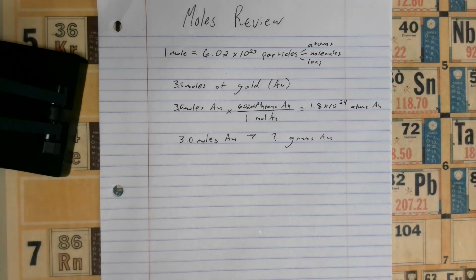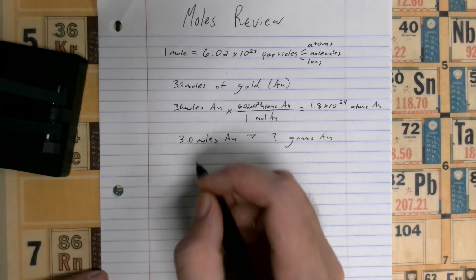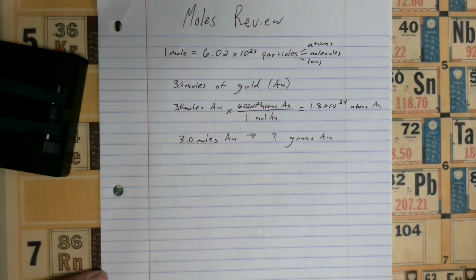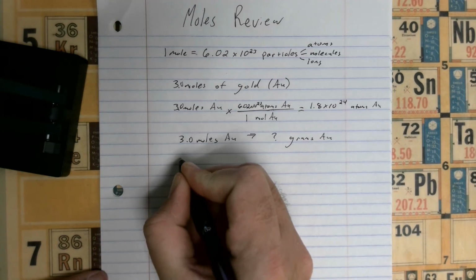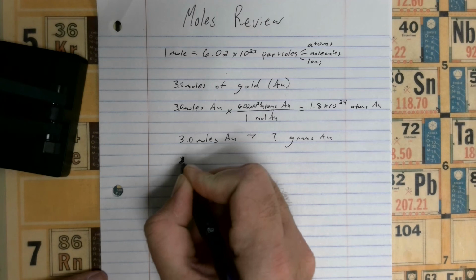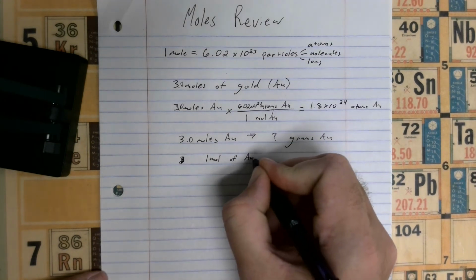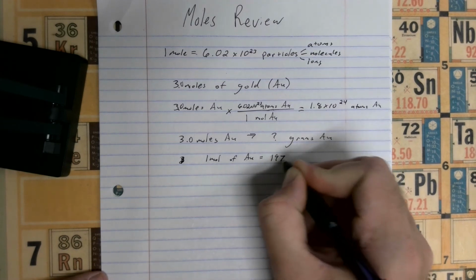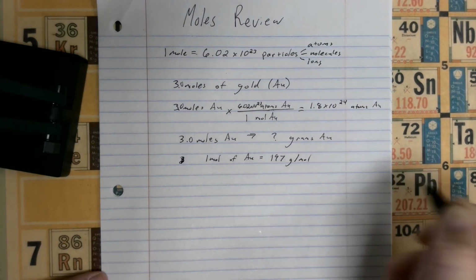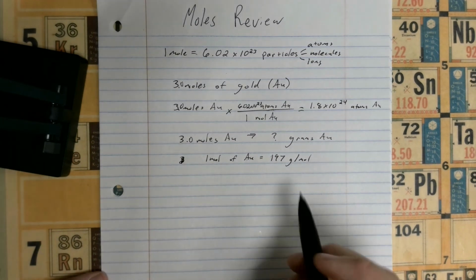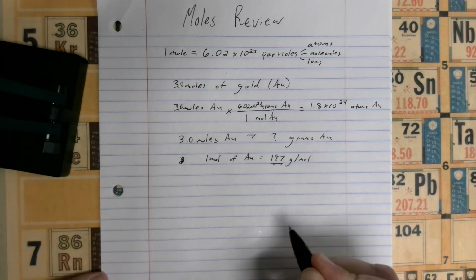So I'd look at the periodic table, and I would find the molar mass of gold, which is 196.9 and so on. We'll just call it 197. So I know that 1 mole of gold equals 197 grams per mole. That's from the periodic table. Again, get that from the periodic table.